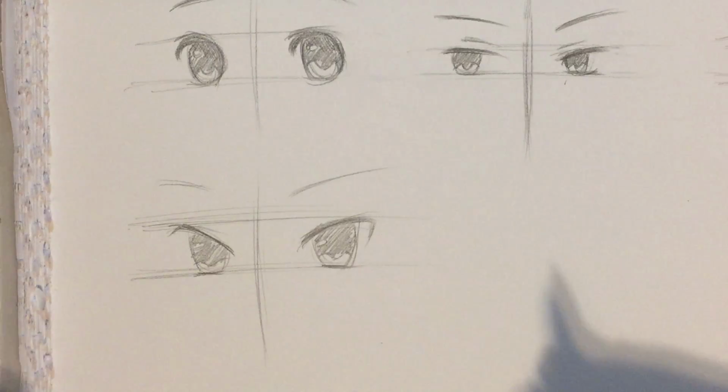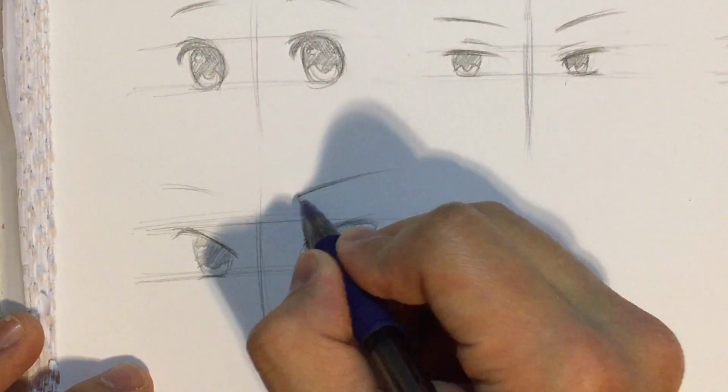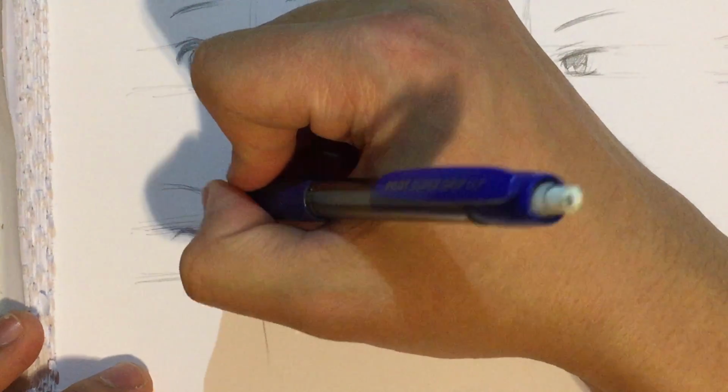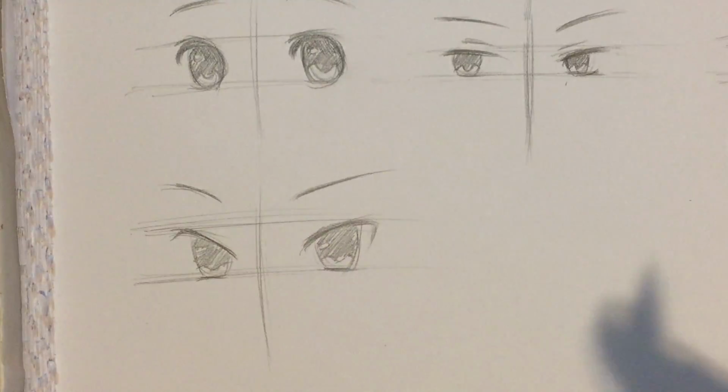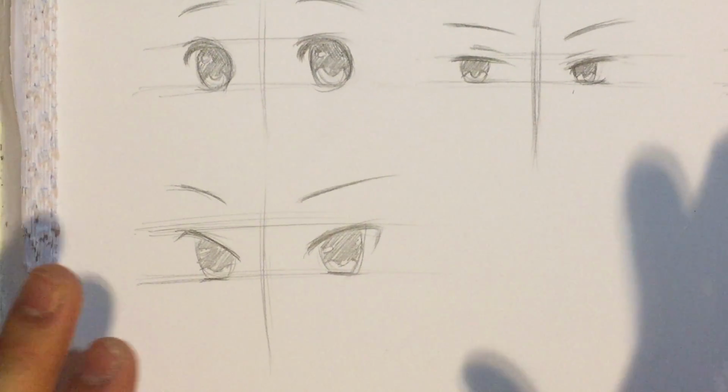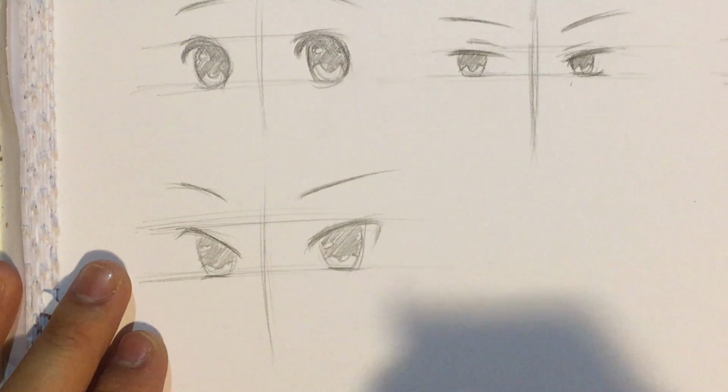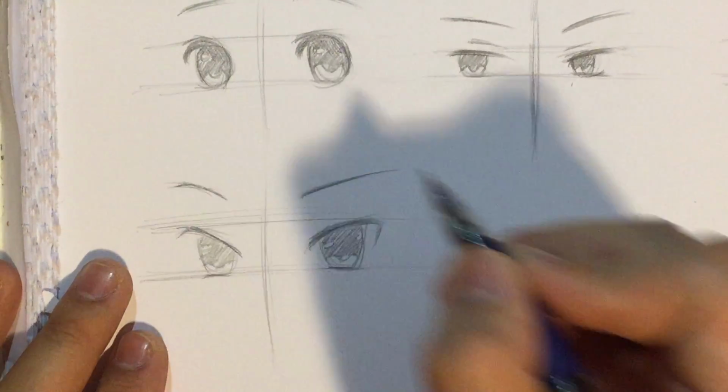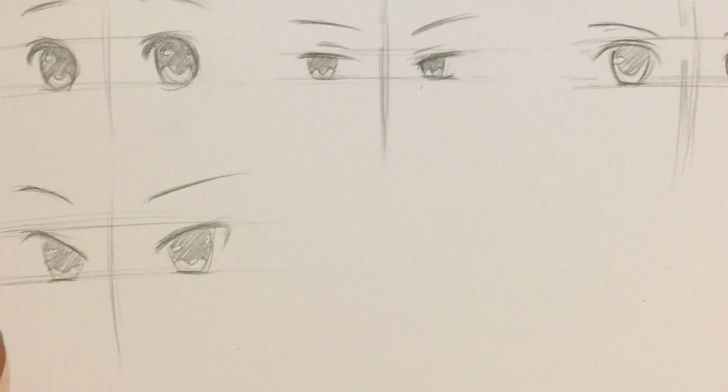So actually for this one I'm going to leave out and not draw the eyelids, just to make it even more masculine. Well, it does not really add something to masculinity, but just for variations I'm just gonna leave it out. No eyelids.